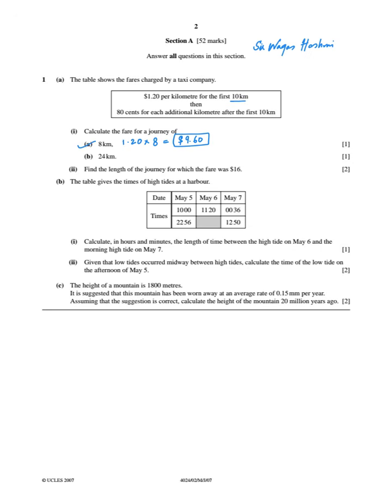For the next part it says 24 kilometers. So for the first 10 kilometers the charge will be 1.20 times 10, right? And for the remaining 14 kilometers the charge is 80 cents, so that will be 0.80 in terms of dollars. So you need to add these two. That equals $23.20. That is the second part answer.